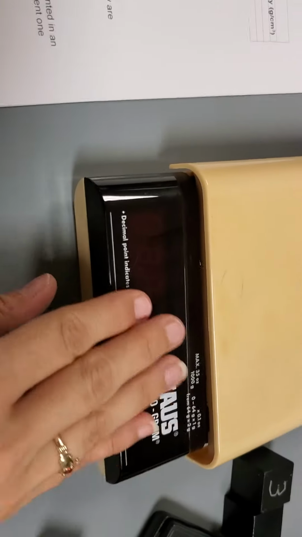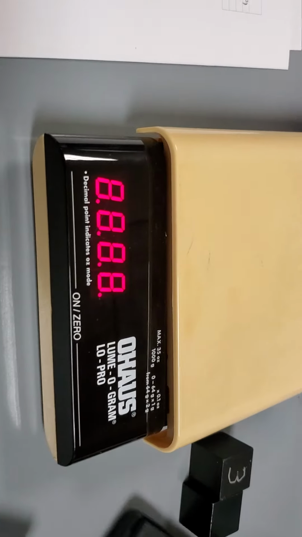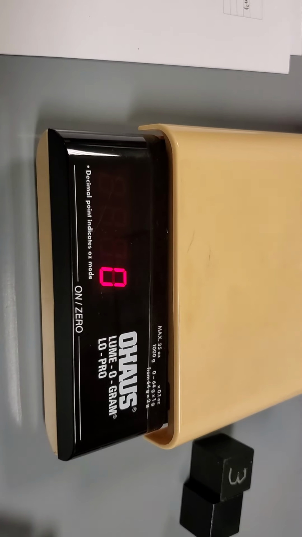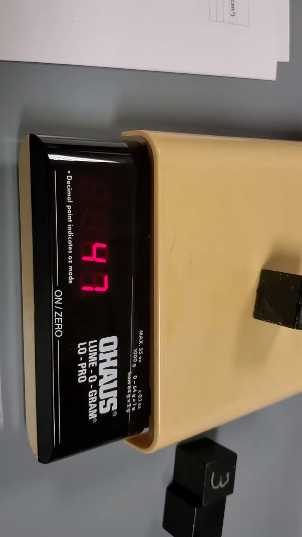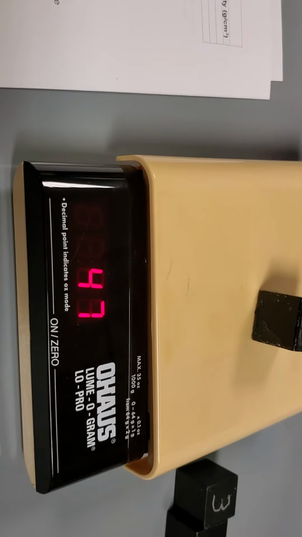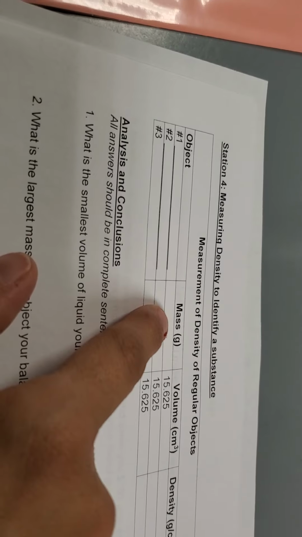So here is cube number 1. I'm going to turn on my electronic scale. I'm going to make sure it's set on grams. I'm going to wait until it says 0. I'm going to put on cube number 1. Okay, so the mass is 47. So on my data table, I'll write 47 for the mass.